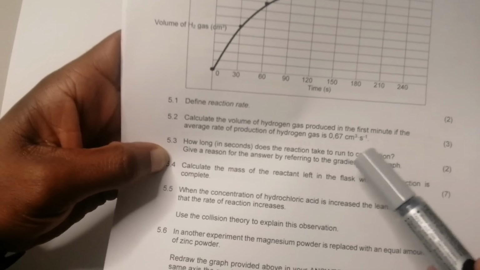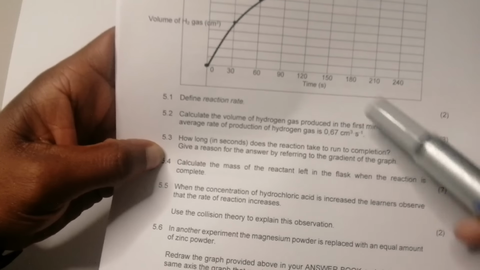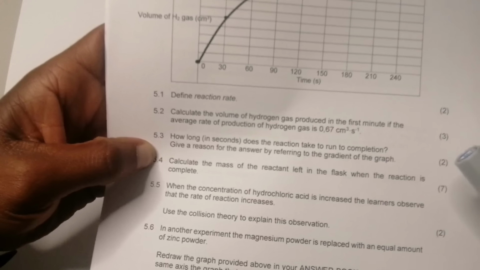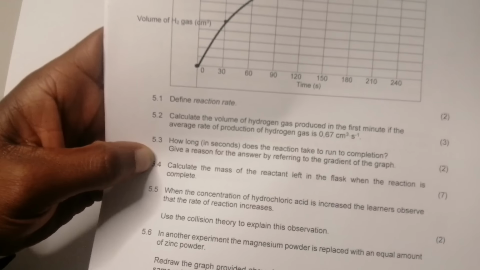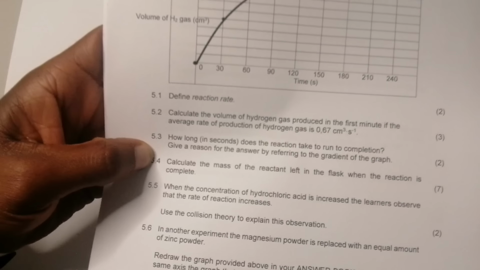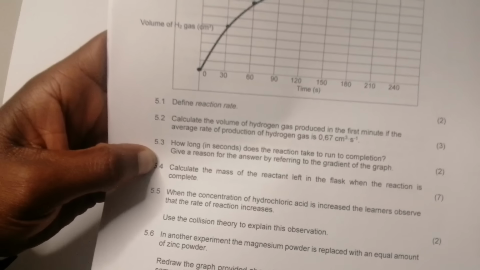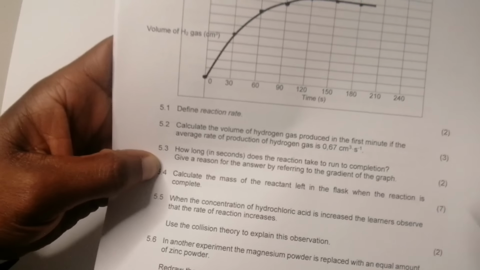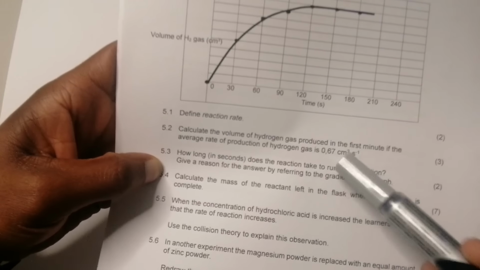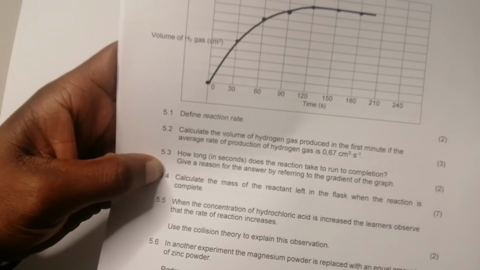So it means when you take the rate of reaction, remember it's the change in amounts. So amounts could be cubic centimeters, it could be moles, it could be mass in grams. So all you need to do is just check what the units are so that you know what to use. Obviously here it's going to be volume divided by time.